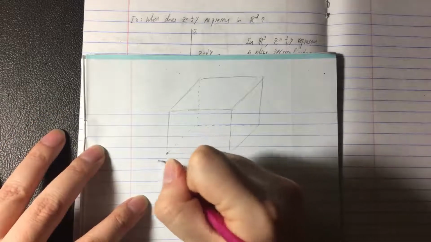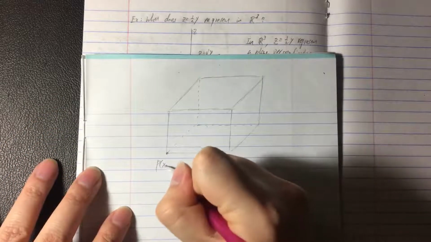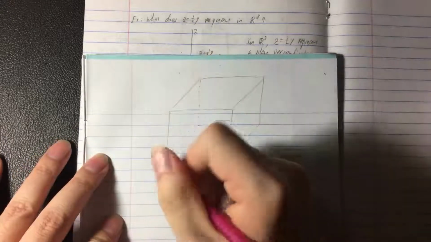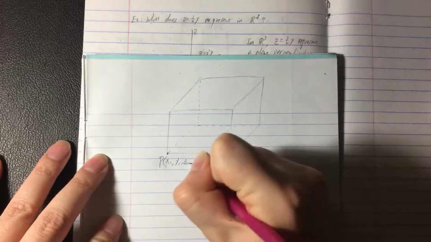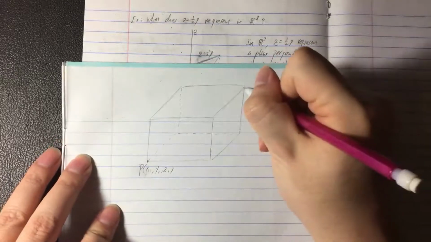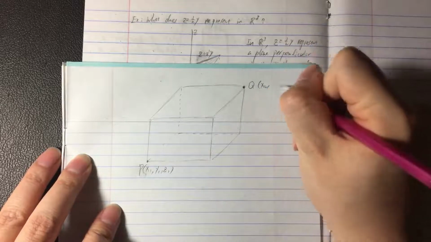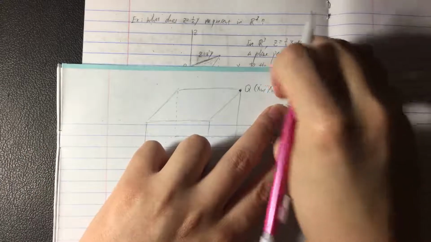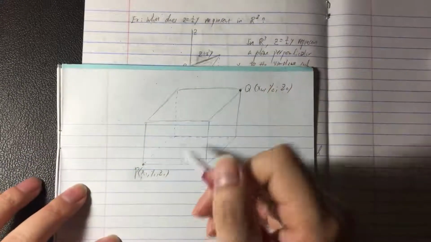Assume that's point P with coordinates x1, y1, z1. Assume that's point Q with coordinates x2, y2, z2. Let's find the distance.